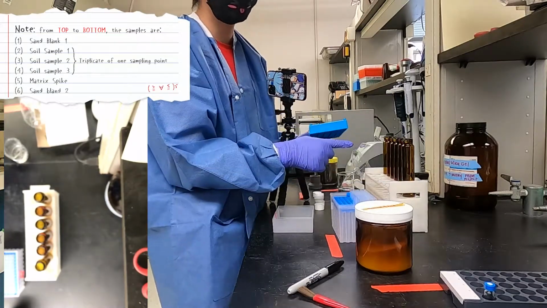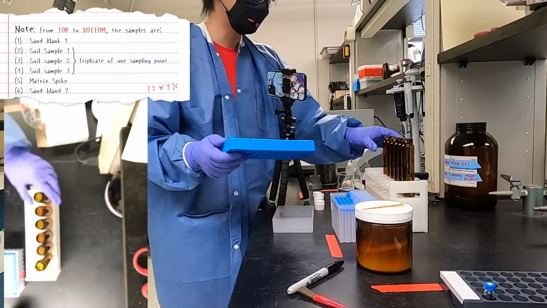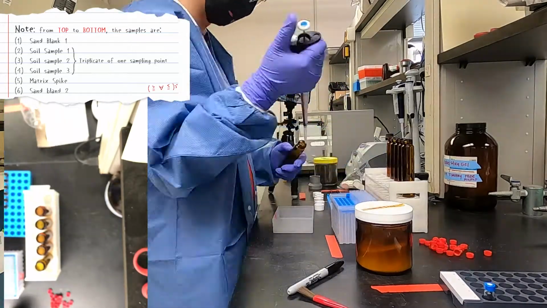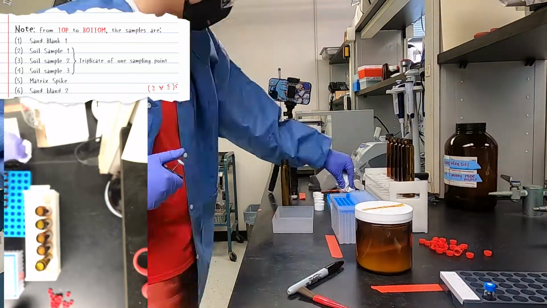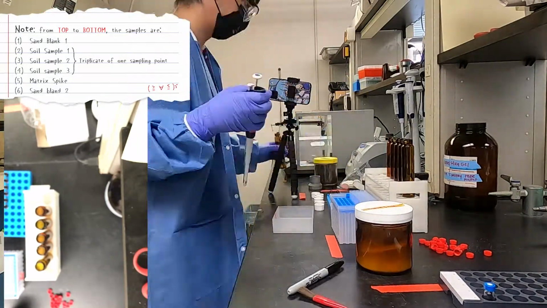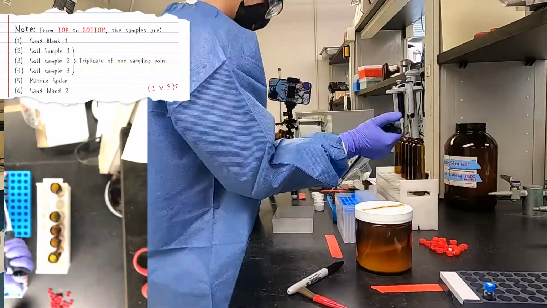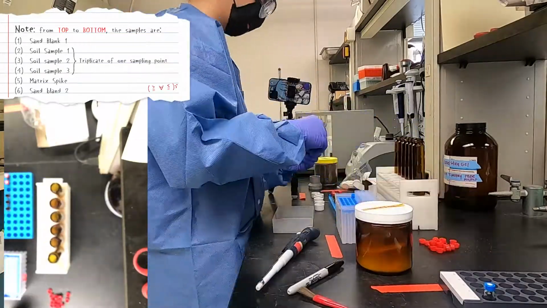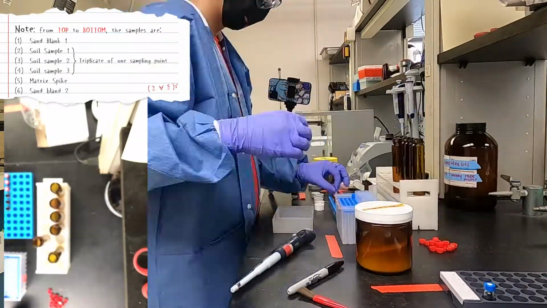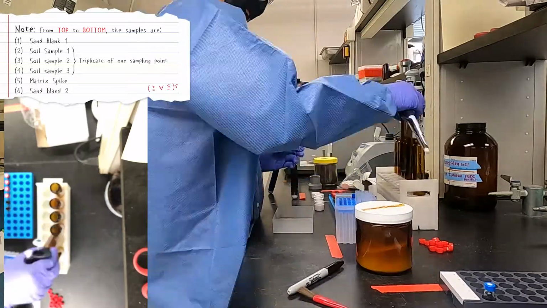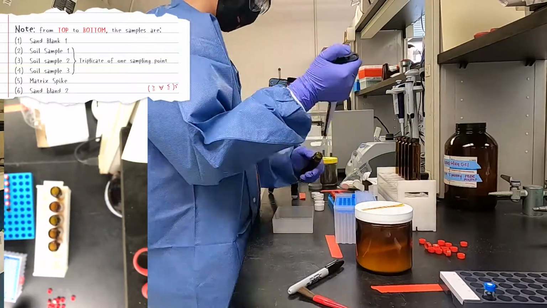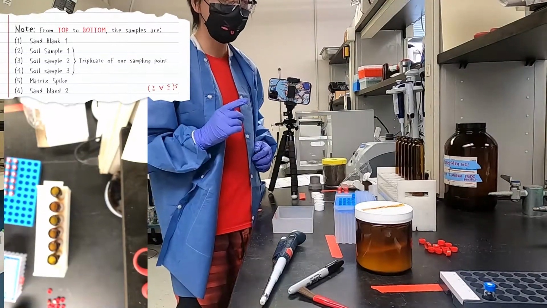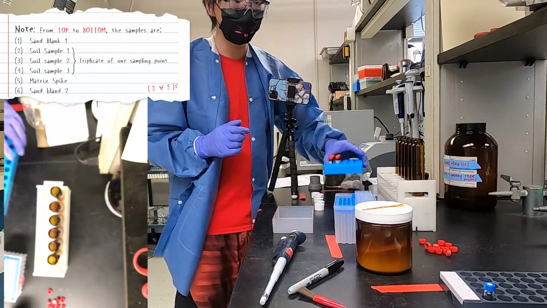Because we have 2 milliliters of sample in the vial, for each GC vial, we transfer 1 milliliter. And so now we have prepared all the samples for the GC analysis.